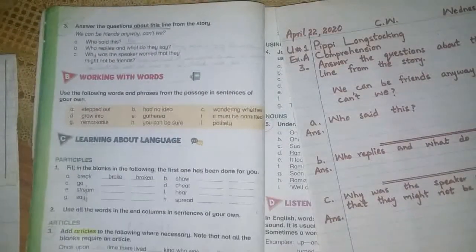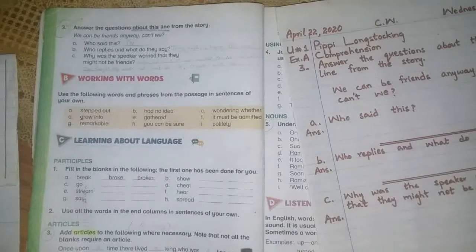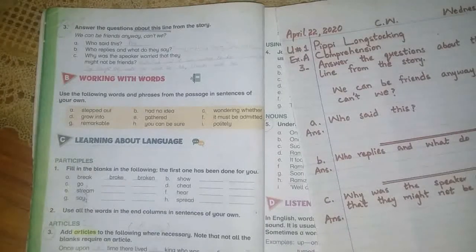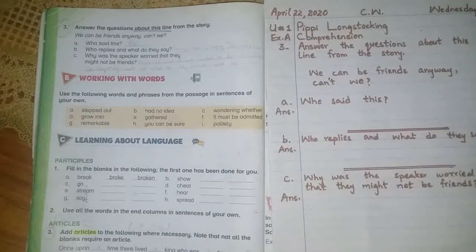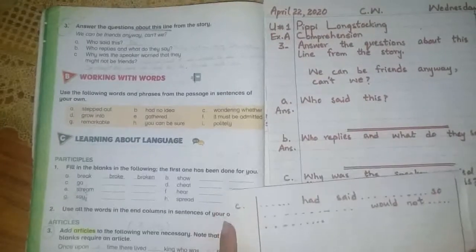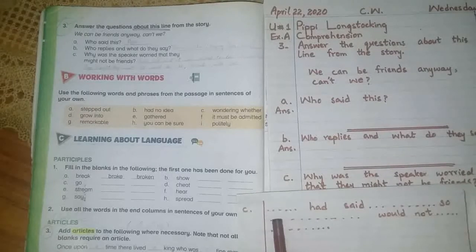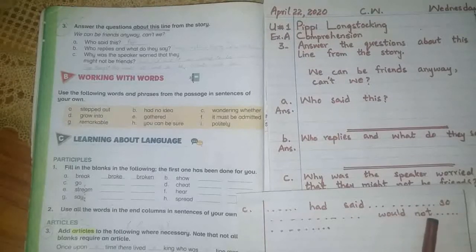Okay, let's come back towards the question again. Why was the speaker worried that they might not be friends? I'm going to give you clues for writing the answer. Annika had said it was wicked to lie.